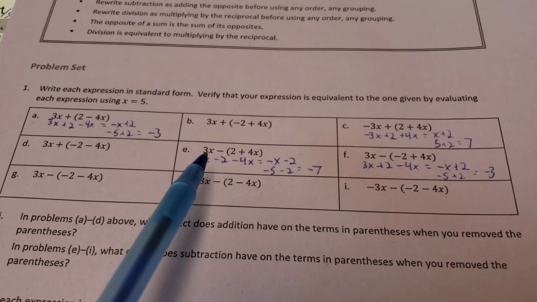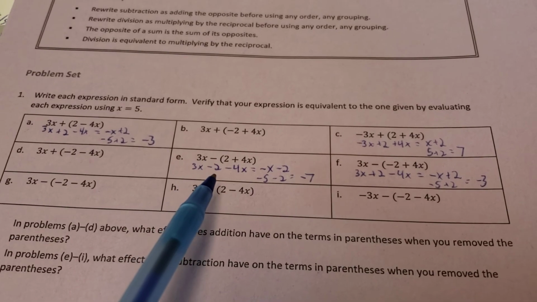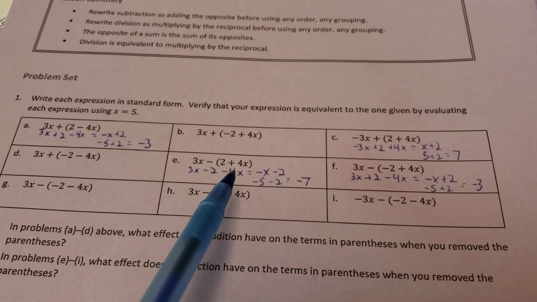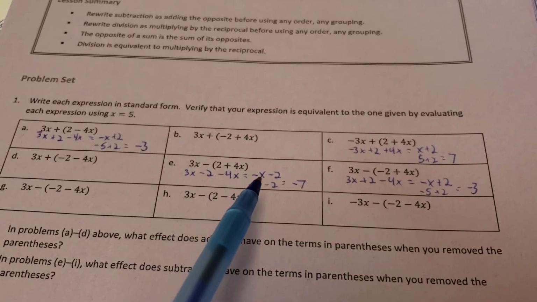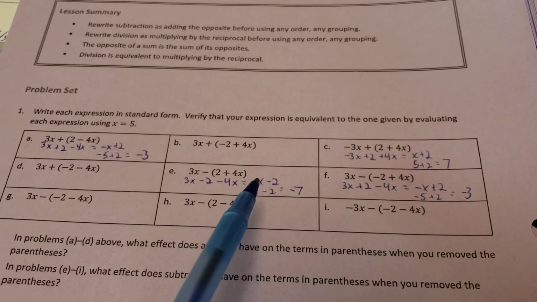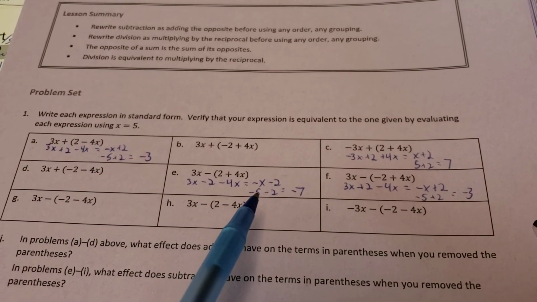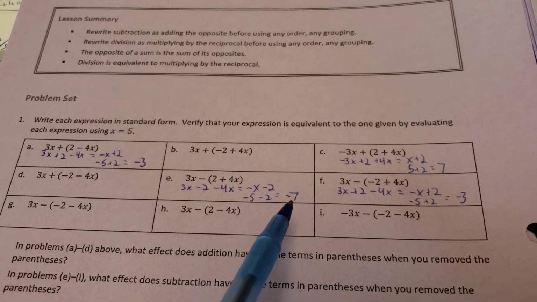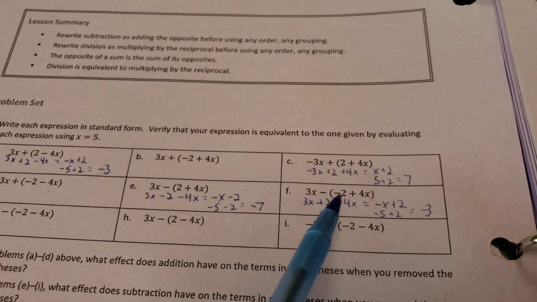All right, now I have 3x minus, I'm going to take away everything that's in here. 3x minus 2, 3x minus the 4x also. So this is 3x minus 4x gives me a negative x. This time I got a minus 2 attached with it. So a negative x, well, if x is still a 5, becomes a negative 5 minus 2 gives me negative 7.